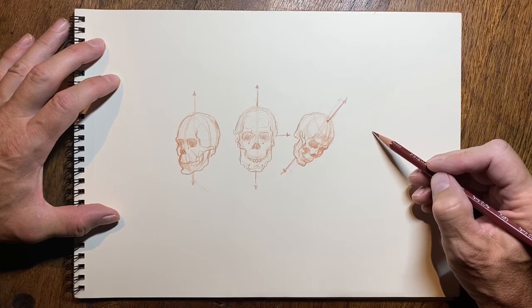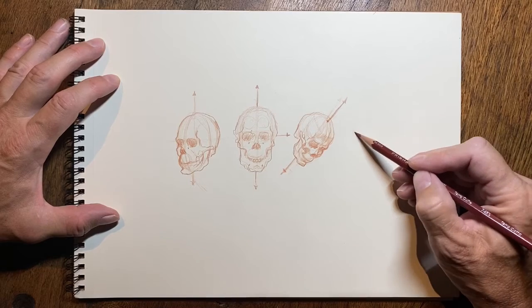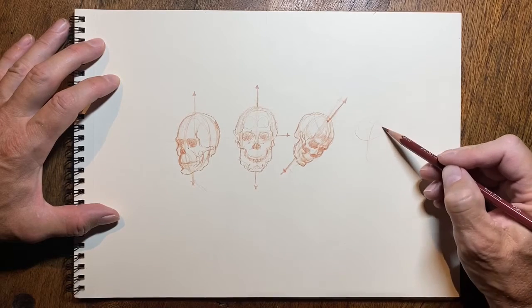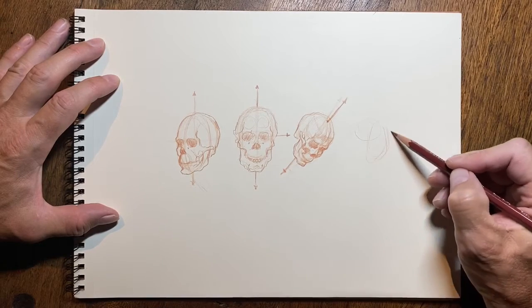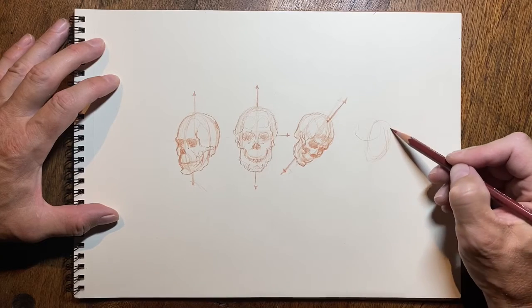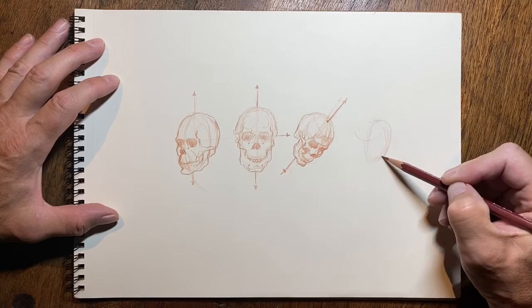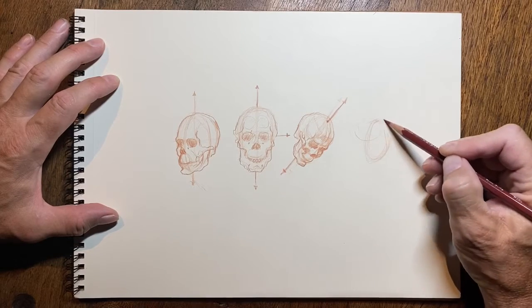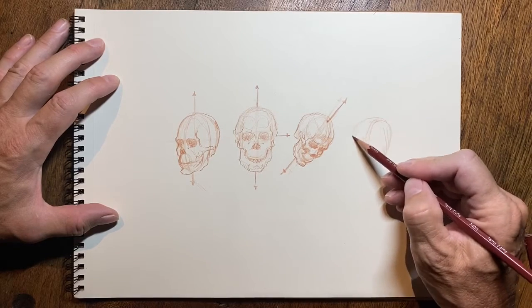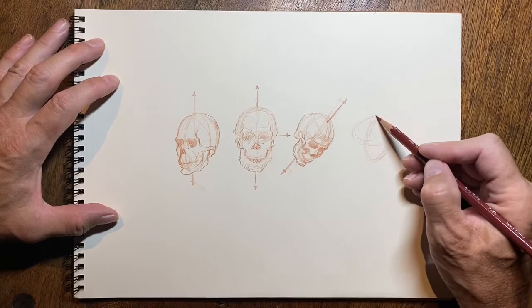Let's do one and we'll have it turned this way. So I'll start with an egg-shaped oval in here. And again, we just have our egg-shaped oval. And then we add a second oval for the back of the head.